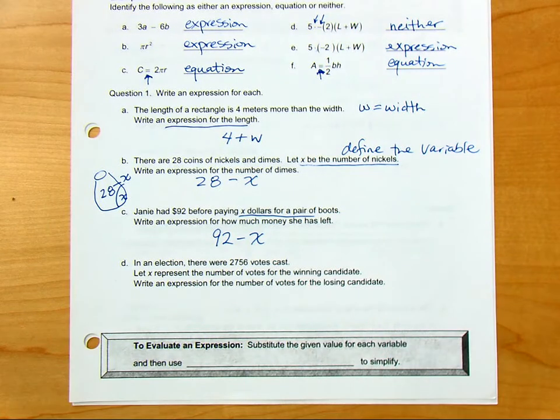In an election, there were 2,756 votes cast. Let X represent the number of votes of the winning candidate. Any thoughts about that one? Oh, write an expression. I didn't read the whole thing. Write an expression for the number of votes cast for the losing candidate. What do you guys think about that one?